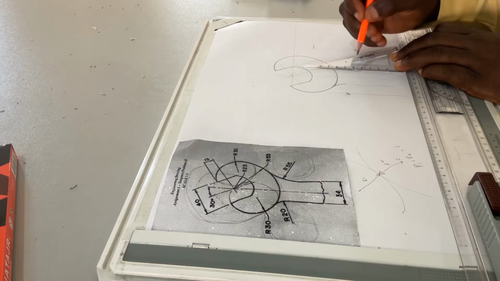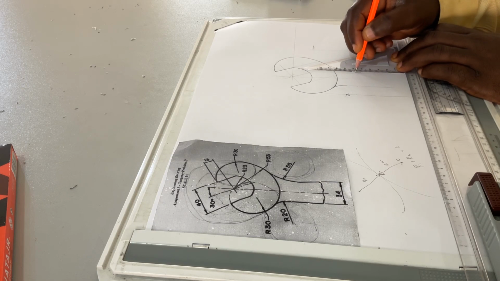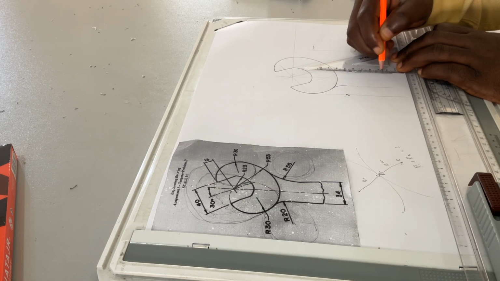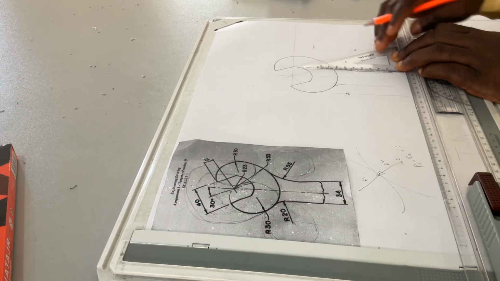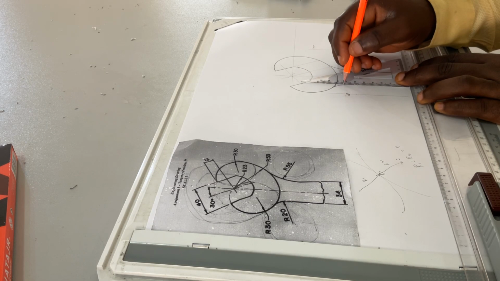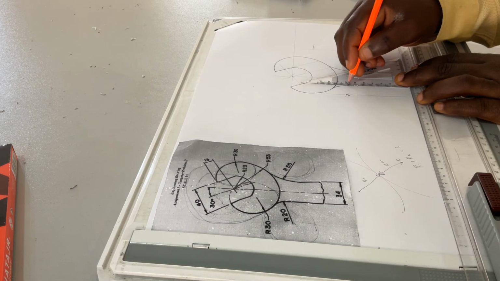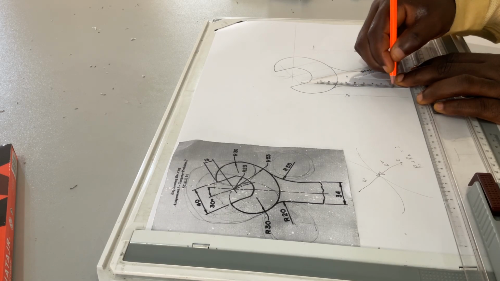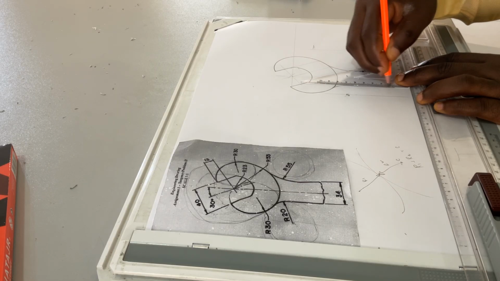Then I'll tick in the straight parts. Taking the straight parts. You see it? I will also tick in this other straight line that I have here. Can you see? Taking this straight line that I have here, like this.